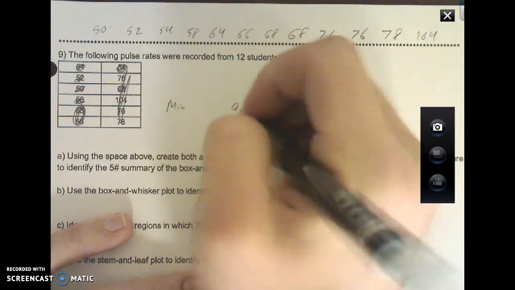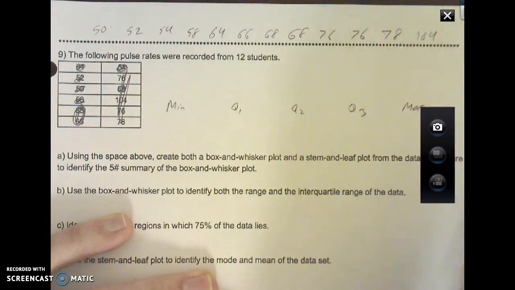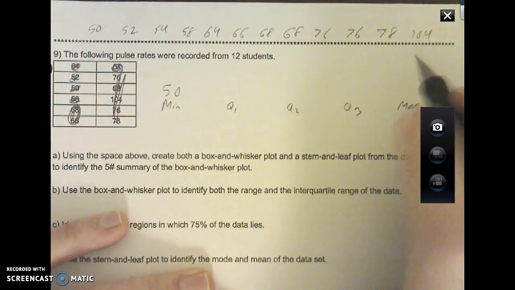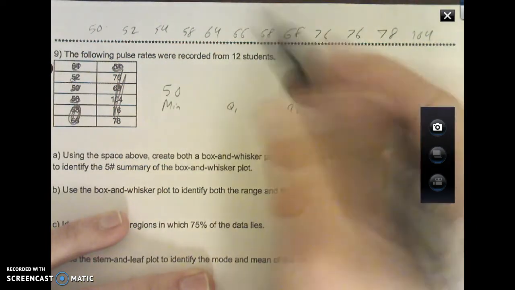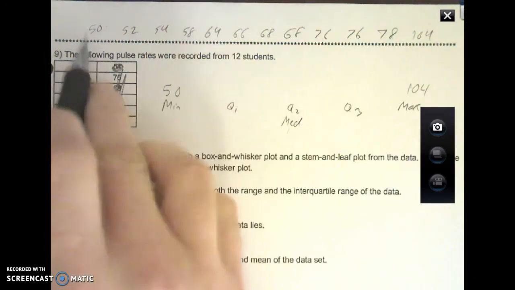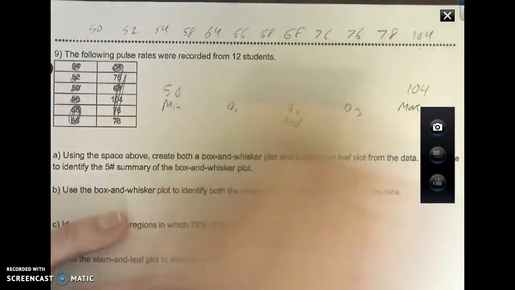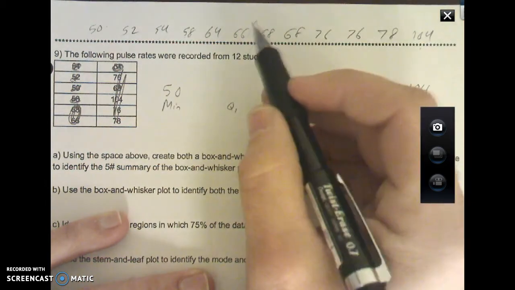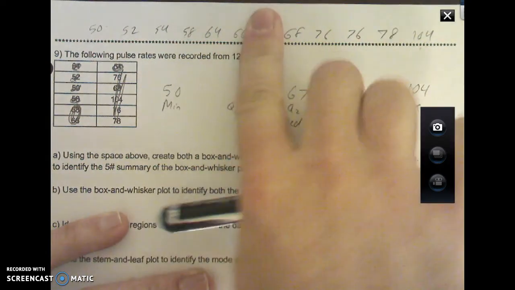Min, Q1, Q2, Q3, max. The min is your smallest number, 50. The max is your largest number, 104. And now we're going to find Q2, which is your median. So 1, 2, 3, 4, 5, 6, 7, 8, 9, 10, 11, 12. Half of 12 is 6. So what number is between these two right here? Hopefully you guys are cool with 67. So I'm going to cover that up.